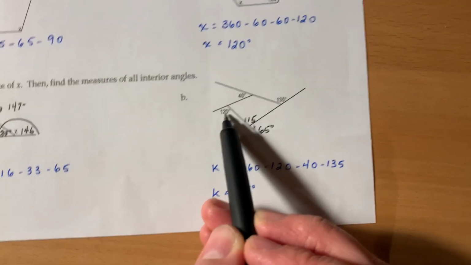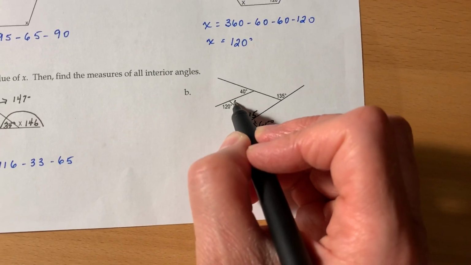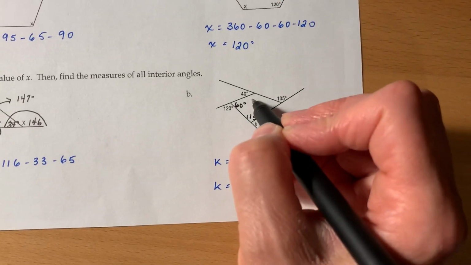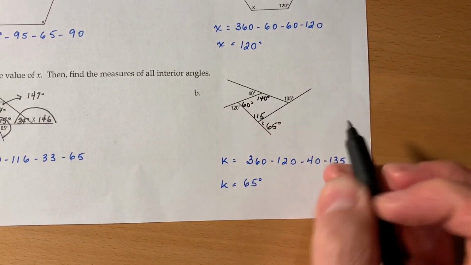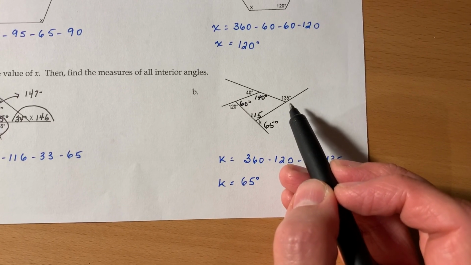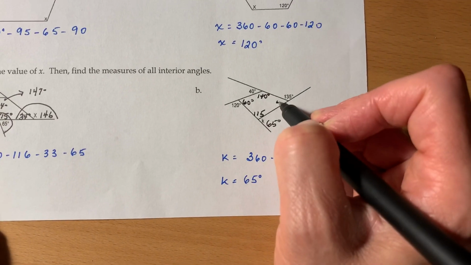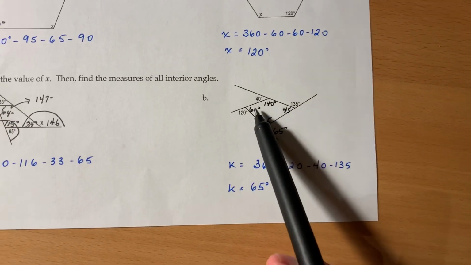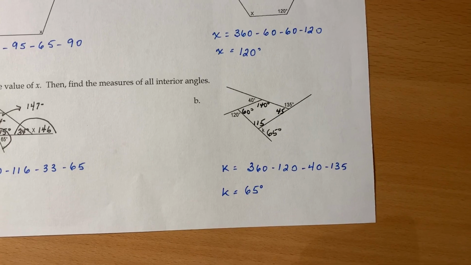180, take away 120, you get 60. 180, take away 40 is 140. 180, take away 135 is 45. And another way to check is all these interior angles should add to 360. And that's it.